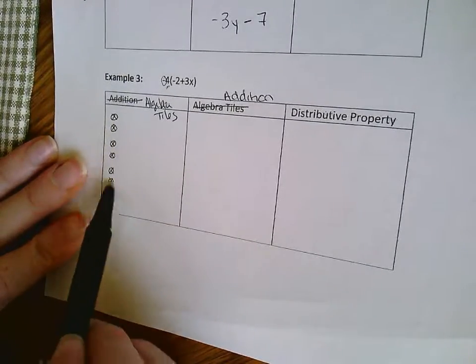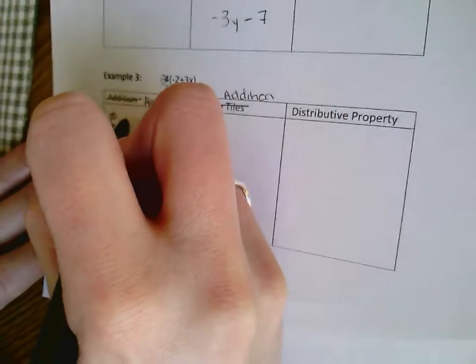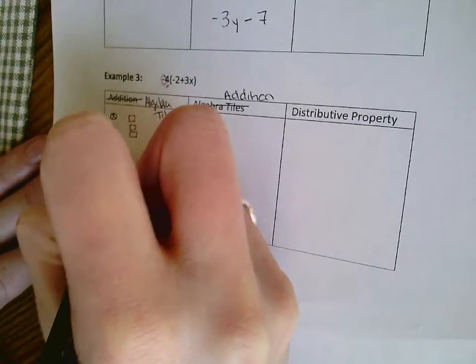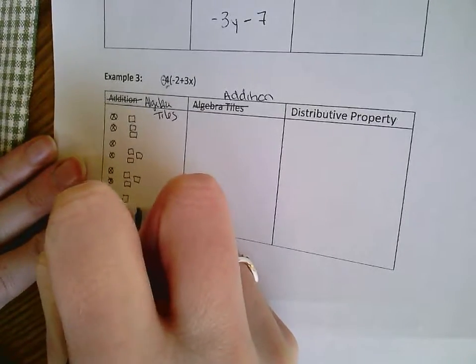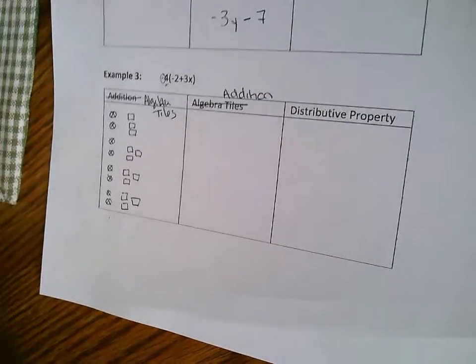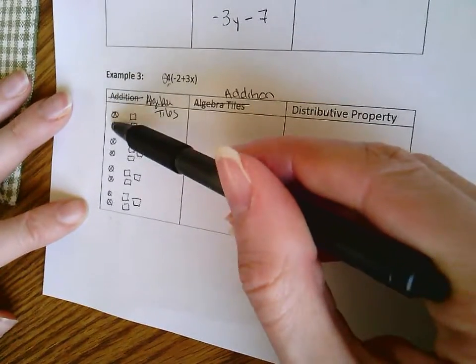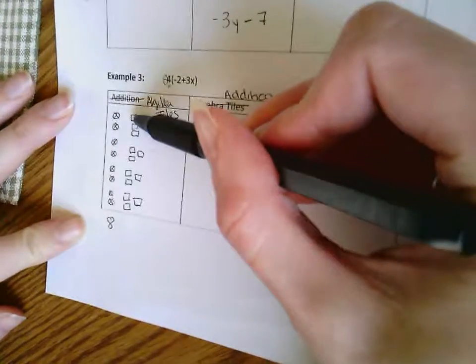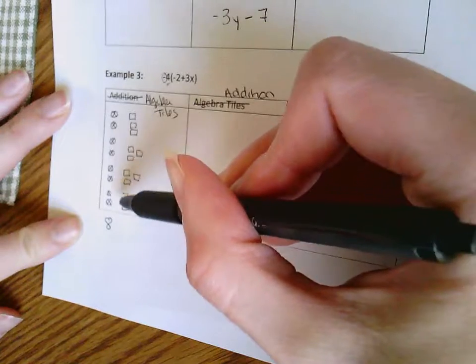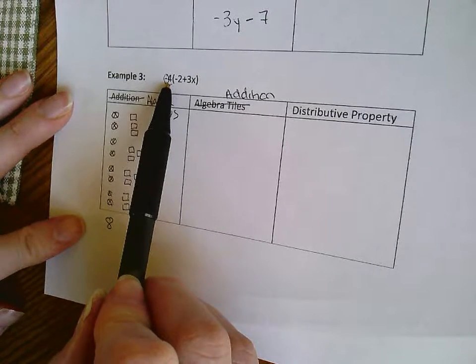All right, so I've got 1, 2, 3, 4 sets of negative 2. And I'll go ahead and do 4 sets of 3. Okay, so I've got my 4 sets of negative 2 and I've got my 4 sets of 3. So first, I'll just go ahead and add them up. I have 1, 2, 3, 4, 5, 6, 7, 8. So I have 8. And then I'll add up these. 1, 2, 3, 4, 5, 6, 7, 8, 9, 10, 11, 12. 12x.